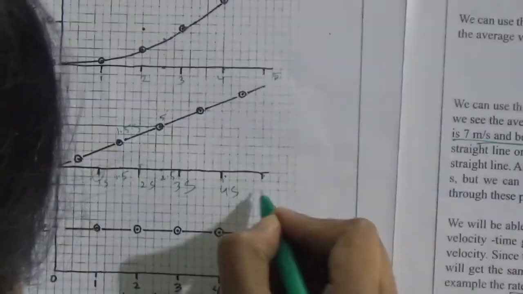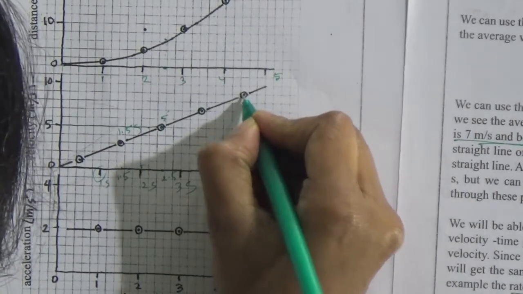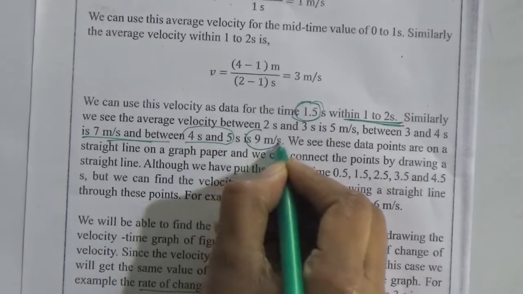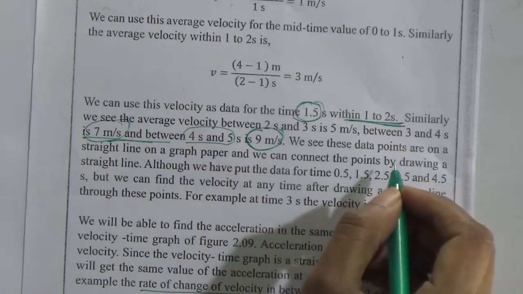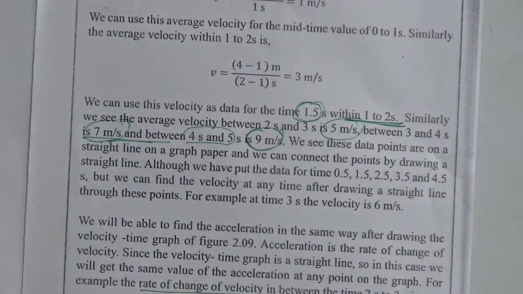Between 4 second and 5 second the average velocity is 9 meter per second. This is 4 second and this is 5 second, and at the midpoint, the average velocity is 9. So this point is 5, this is 7, and this is 9.